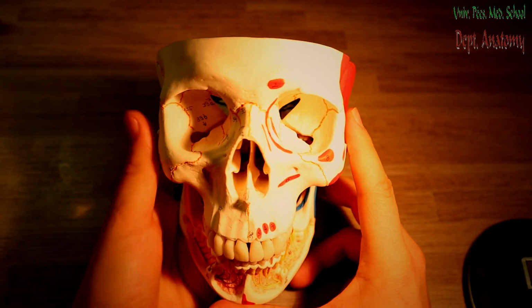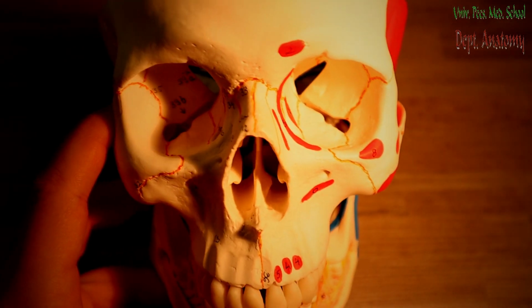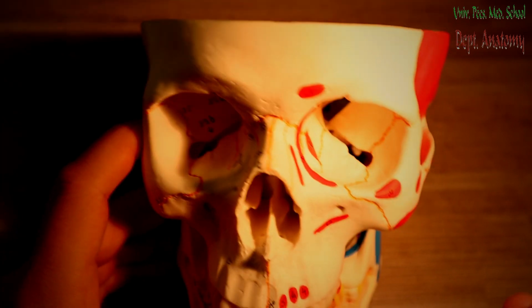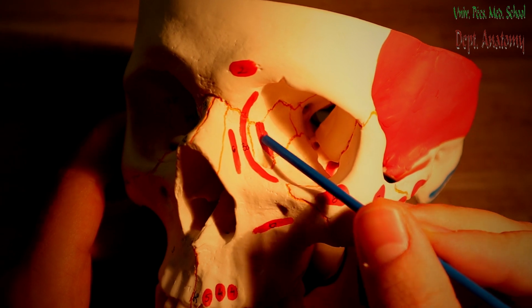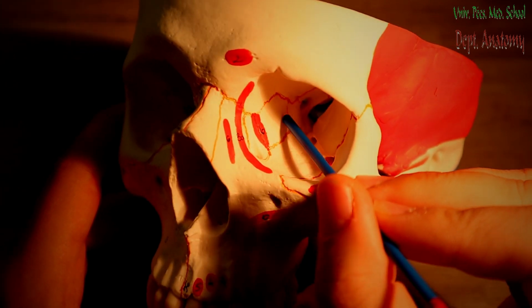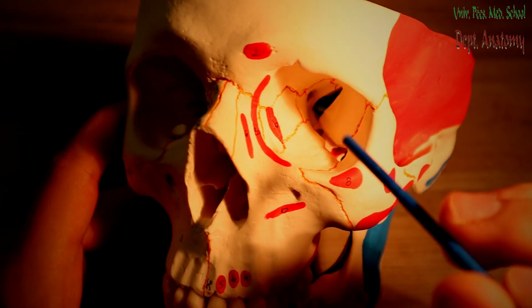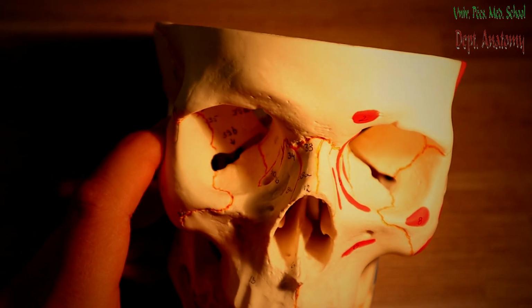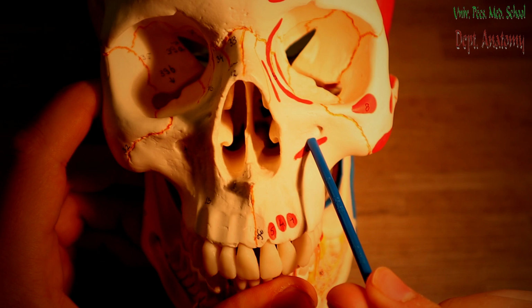Okay, what are the paired bones? You see here the 2 nasal bones. You can see here the lacrimal bone, this one. This is part of the ethmoidal, but that is unpaired. Okay, so here the maxilla.